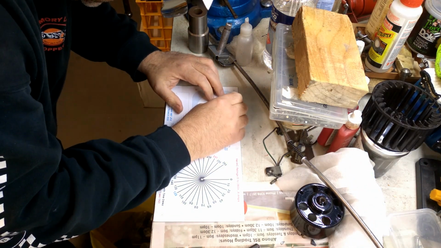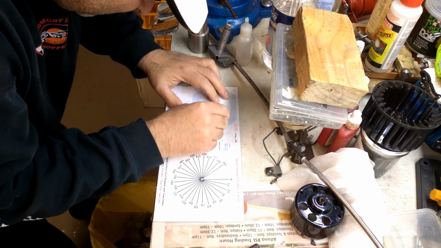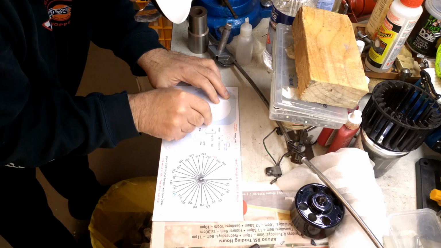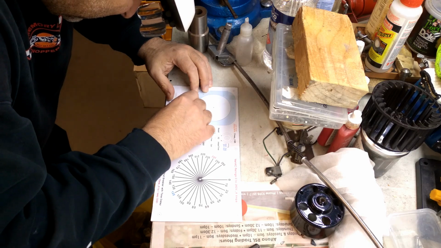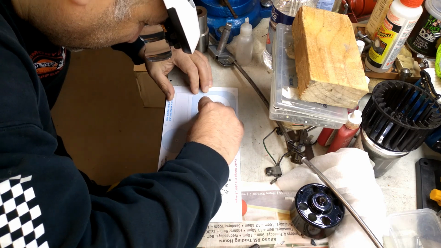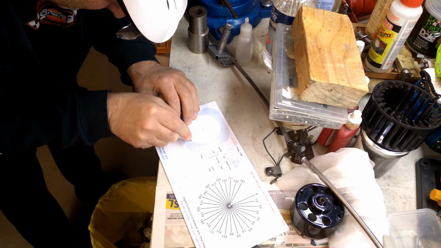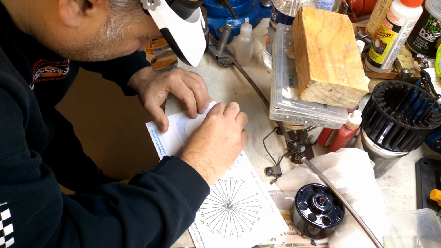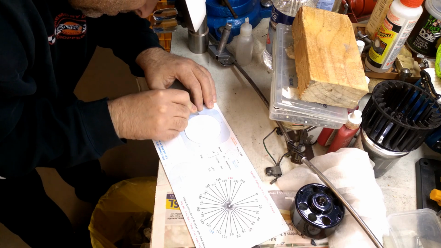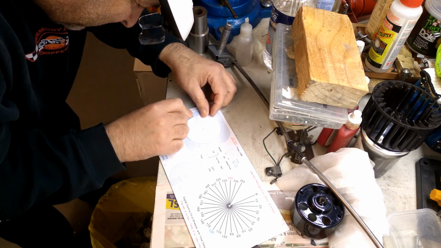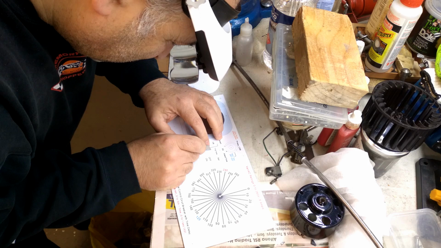And actually I've got to cut out the paper, which I should have done before, around where my meter is going to go. Just might as well cut where the switch is going to go too.